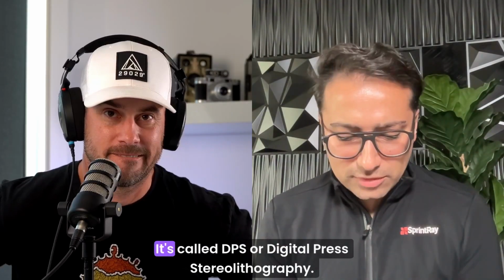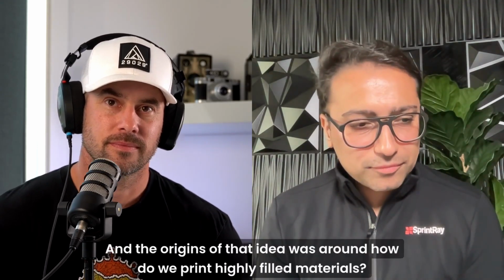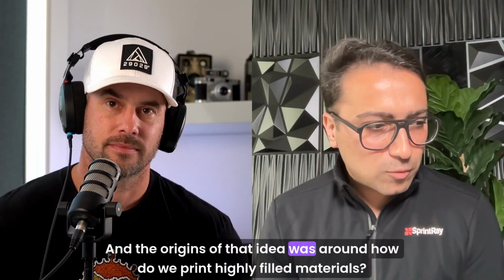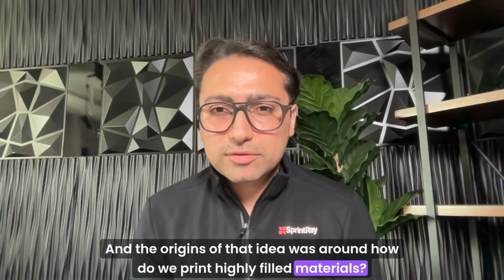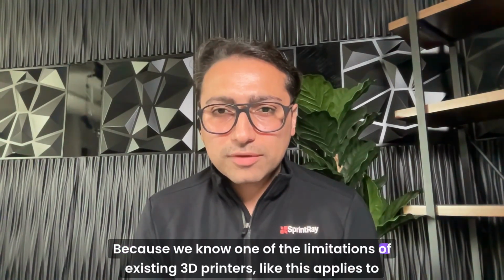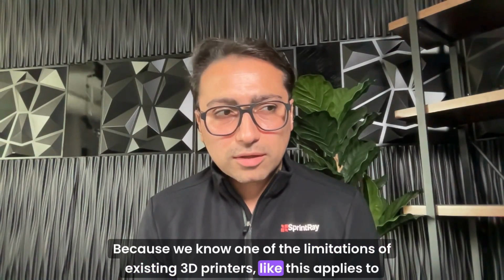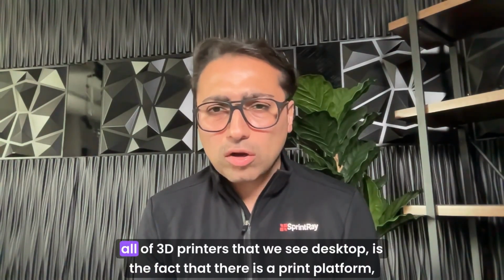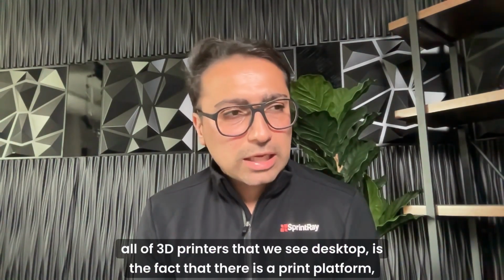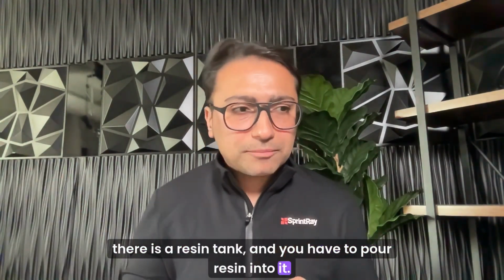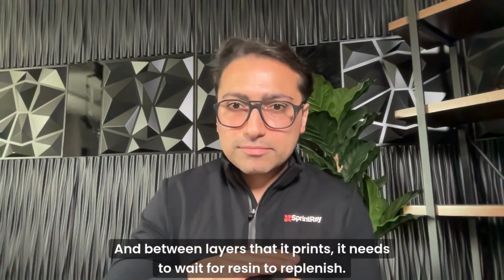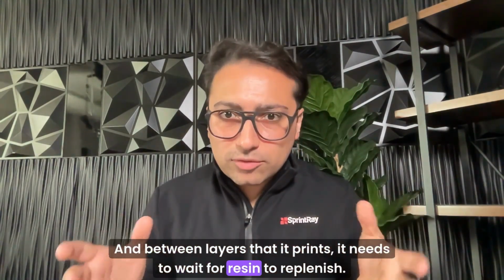What is that called? It's called DPS, or digital press stereolithography. And the origins of that idea was around how do we print highly filled materials? Because we know one of the limitations of existing 3D printers, like this applies to all desktop 3D printers, is the fact that there's a print platform, there's a resin tank, and you have to pour resin into it. And between layers that it prints, it needs to wait for resin to replenish.